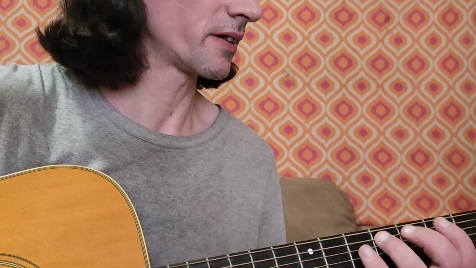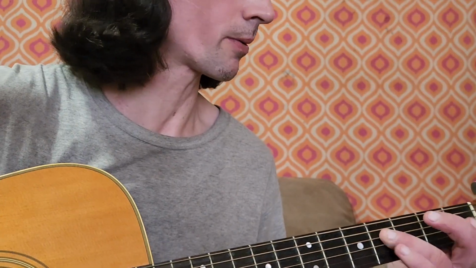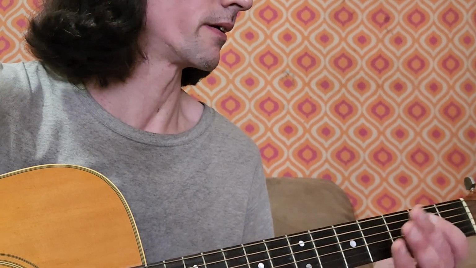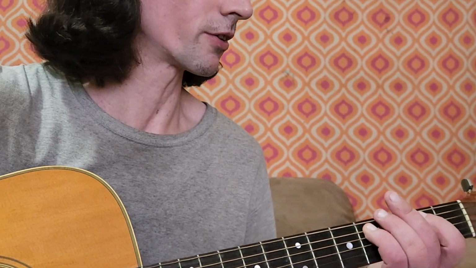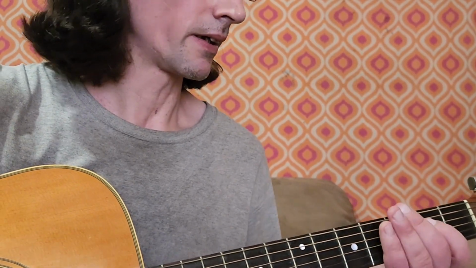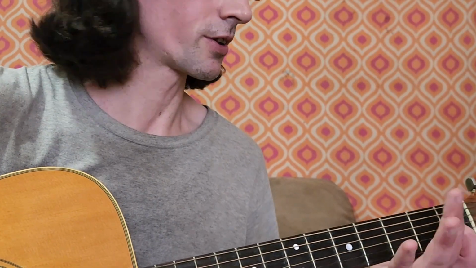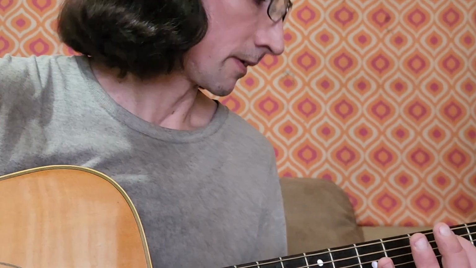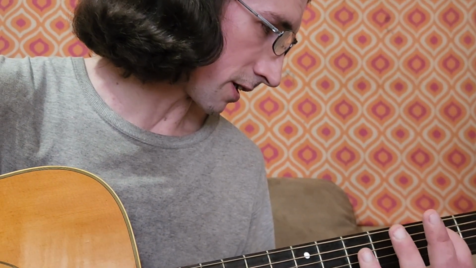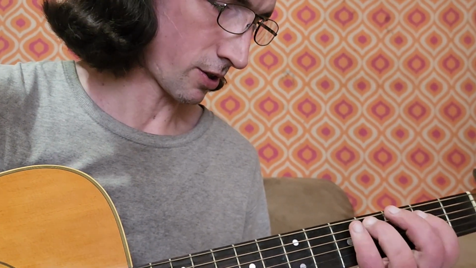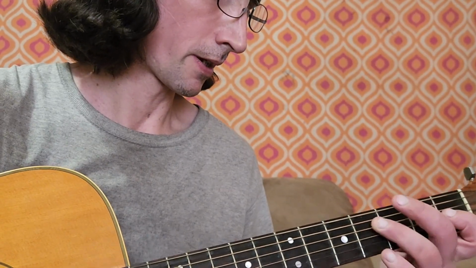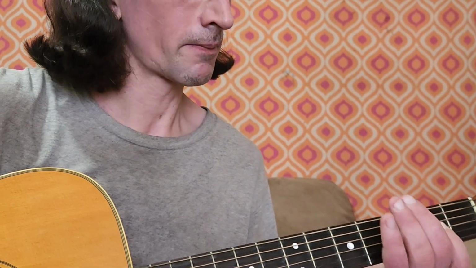So A, B, C sharp, D, E, F sharp, G sharp, and A. And the Ionian mode of this is going to be, yep, you guessed it, A, B, C sharp, D, E, F sharp, G sharp, and A. Dorian is going to start on the B positioning. B, C sharp, D, E, F sharp, G sharp, and A.